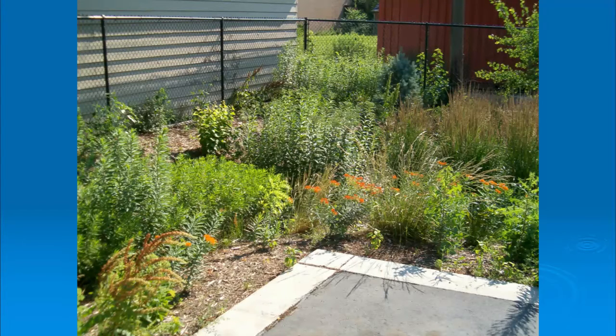And this is a rain garden photo that I took from a Sheetz parking lot. Sheetz is implementing rain gardens in most of their projects. So if you look around the outside of the pads or the parking lot areas at Sheetz convenience stores, you'll see local rain gardens.